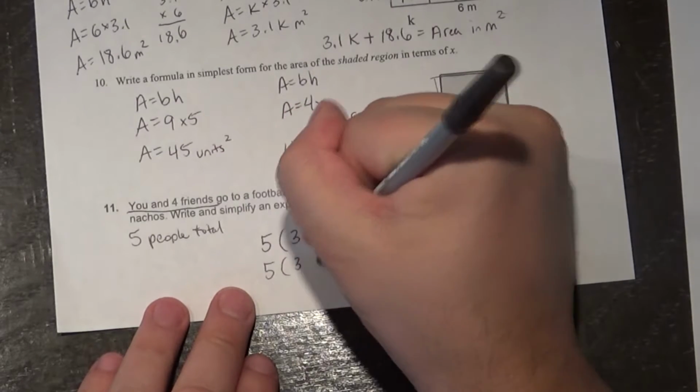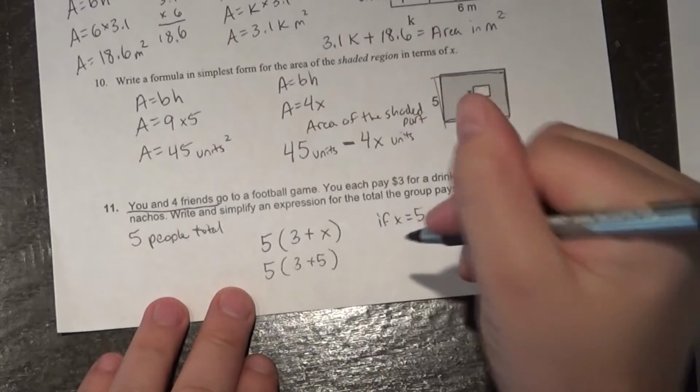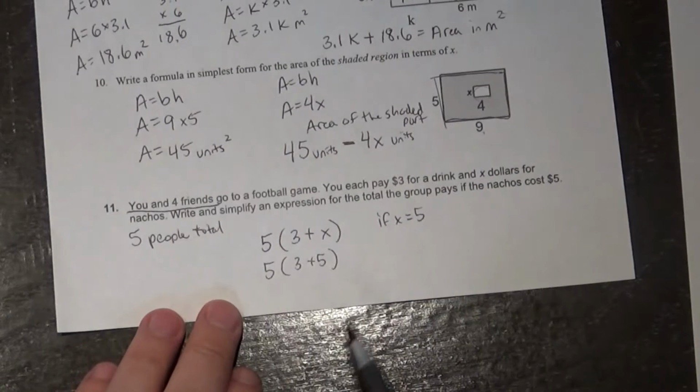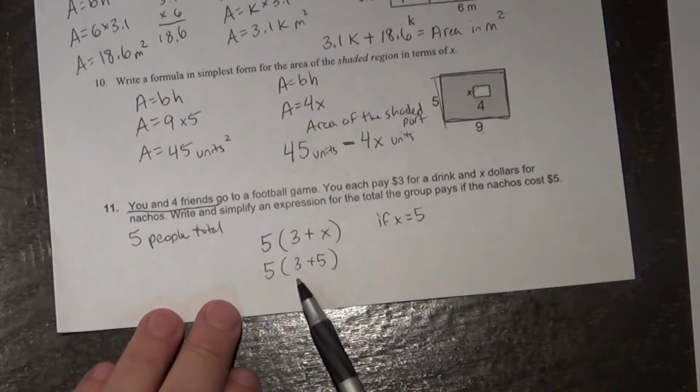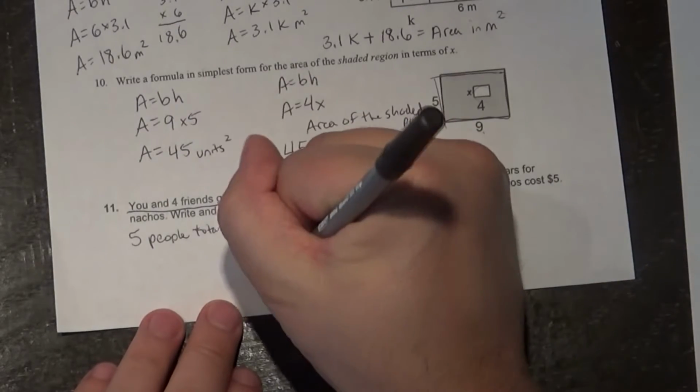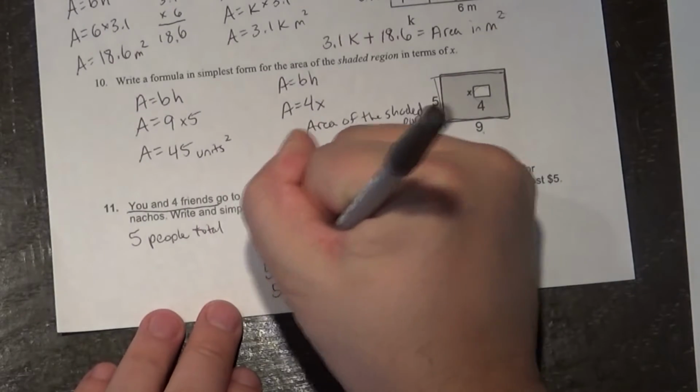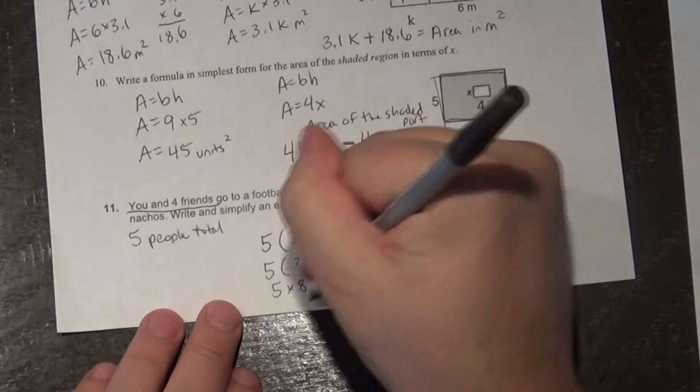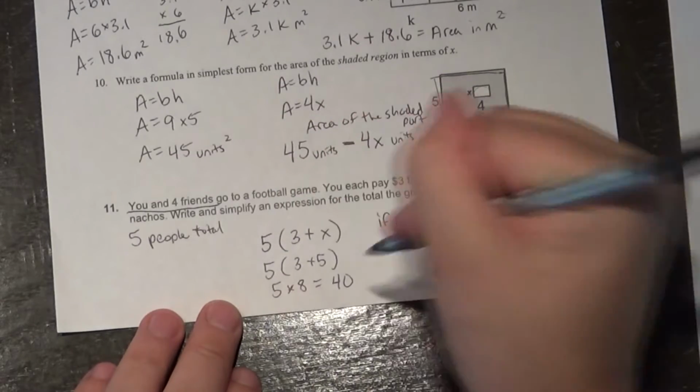So I have 5 times (3 plus 5). So now this becomes really easy. I could distribute this if I want to, or I could just solve what's in the middle. I'm just going to do that because I think it's easier when we have just straight numbers here. So 3 plus 5 gives me 8. So now it's 5 times 8, and that's going to equal 40.